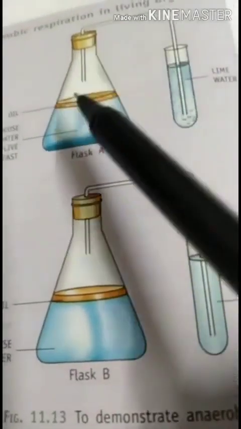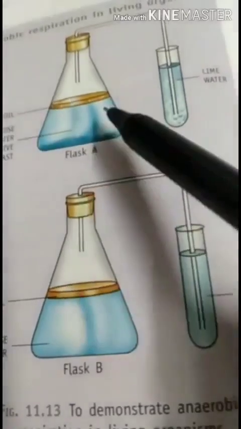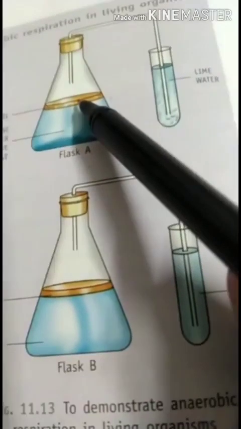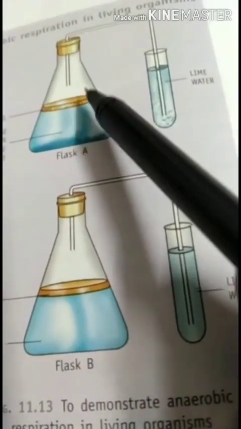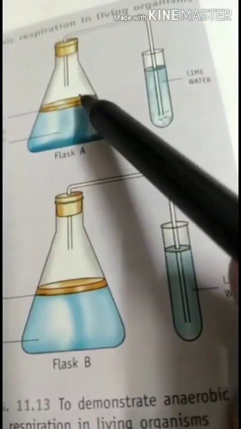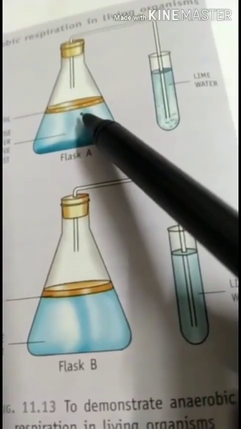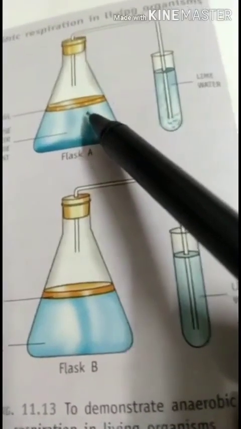Now before sealing it, put some oil in both flasks so that a layer is formed. Now this layer will prevent the oxygen in the air from dissolving in the water. No air will enter, and oxygen from the air will not dissolve in the water, because we want to show respiration without oxygen.